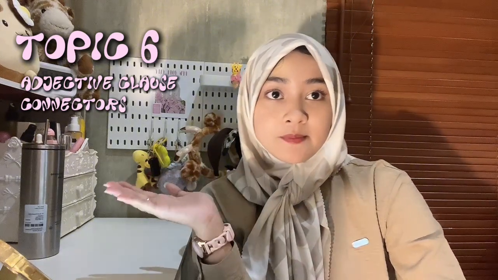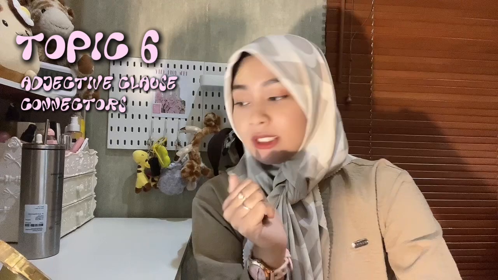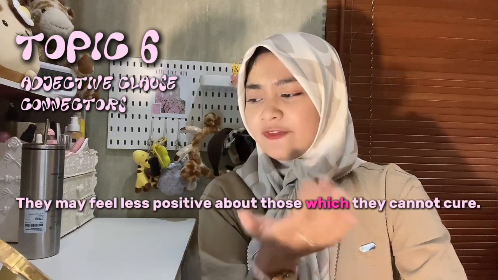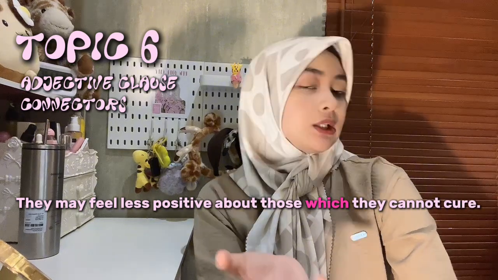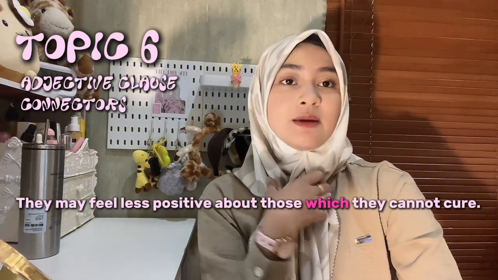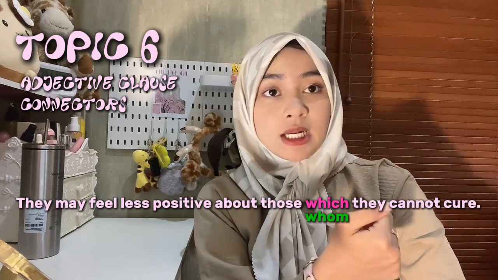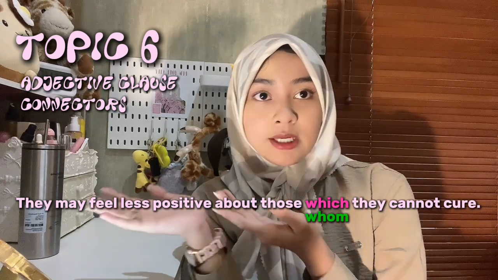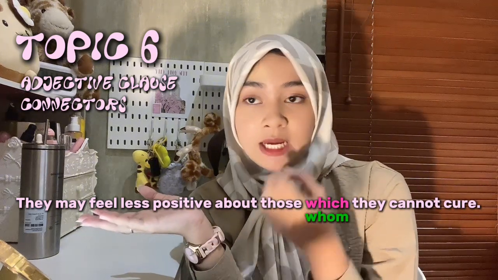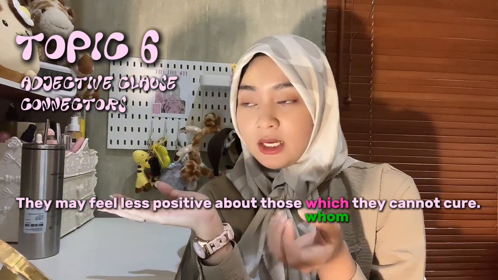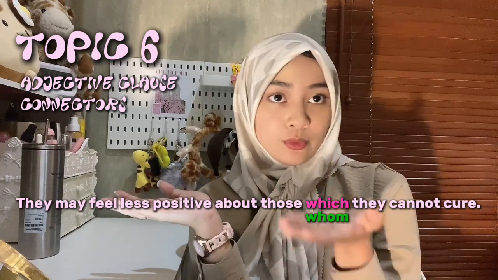It's the incorrect example, okay? Incorrect, jadi kita harus betulin. The incorrect one is, they may feel less positive about those which they cannot cure. Kenapa ini salah? Karena dia menggunakan which, harusnya menggunakan whom. Dimana kita berbicara di klausa pertama, kita ngomongin those, about those, tentang mereka yang sedang menjalani perawatan gitu. Jadi kita pakainya harusnya whom, bukan which.